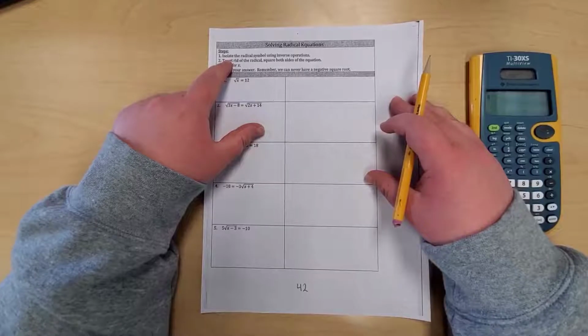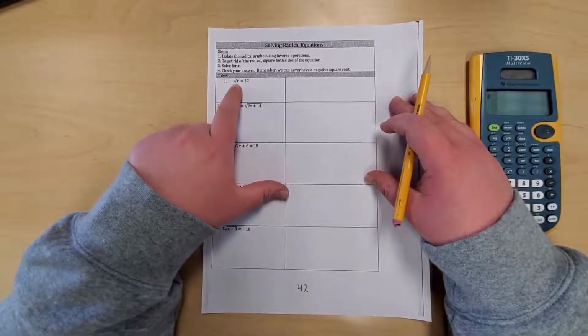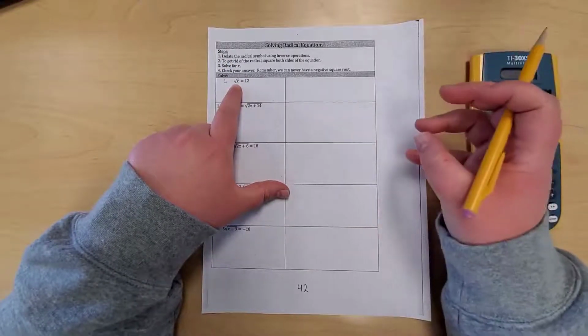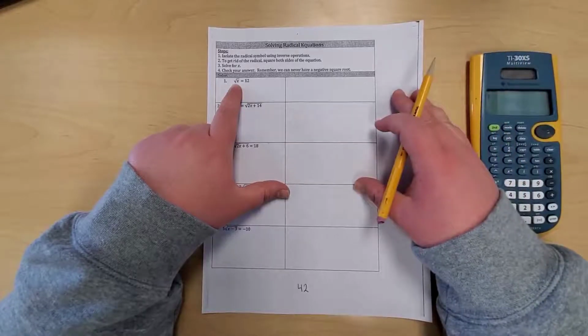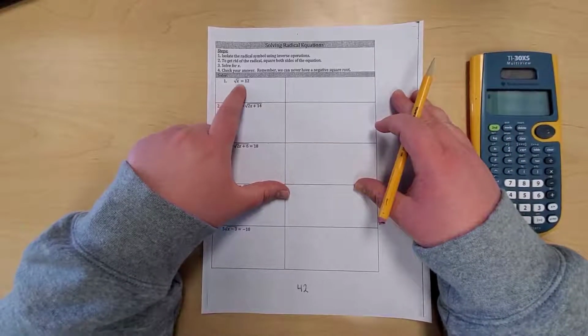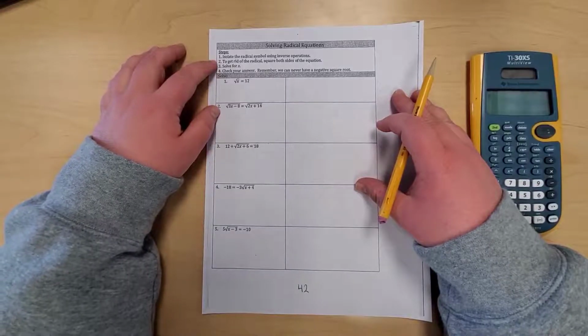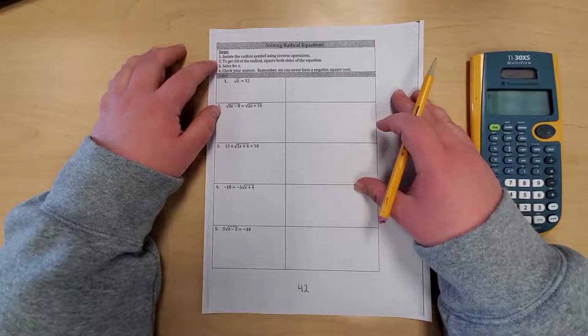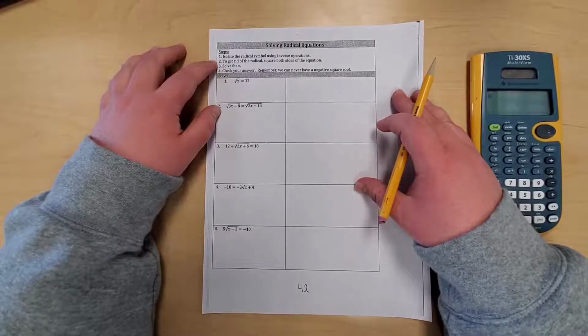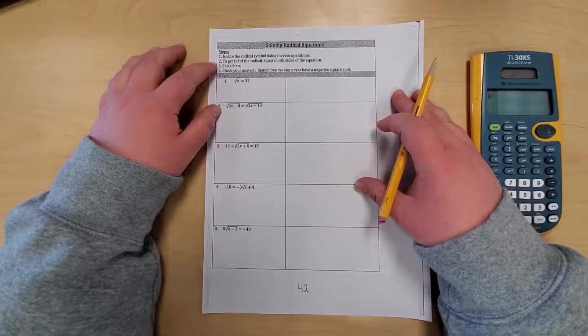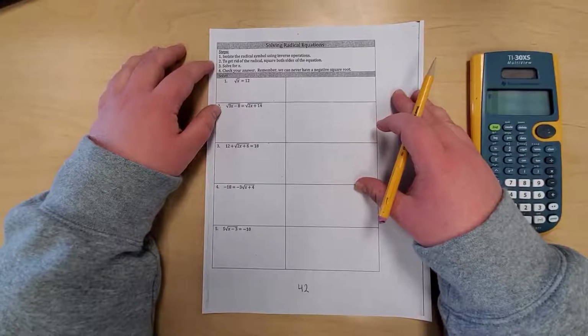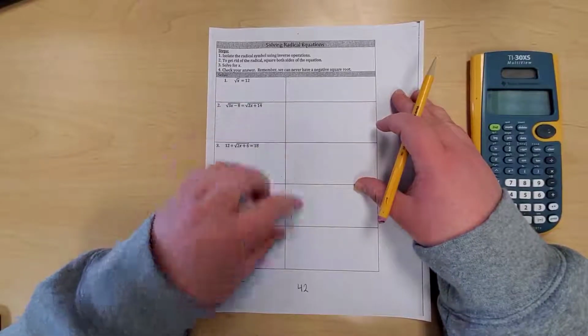So basically what that means is I want you to pretend that the radical is a big giant variable itself, and you want to get rid of anything in front of it and anything behind it that is not underneath the radical. Then, to get rid of the radical, you got to square both sides, because remember, squaring is the opposite of taking the square root. Once you have done that, you want to solve for x, and then you can always check your answer, but remember, we can never have a negative square root.